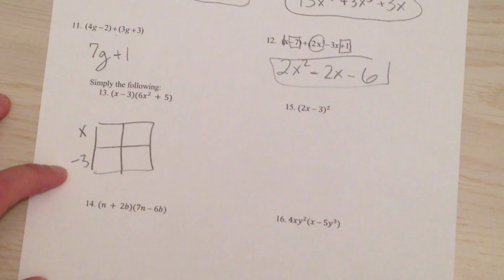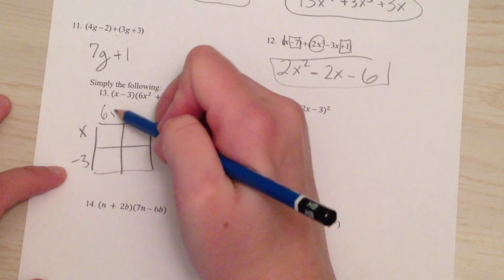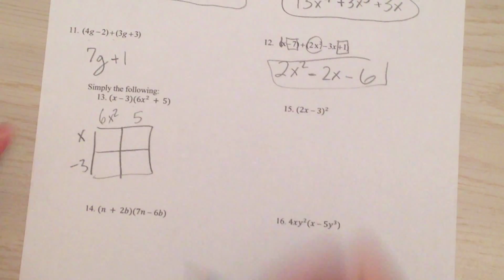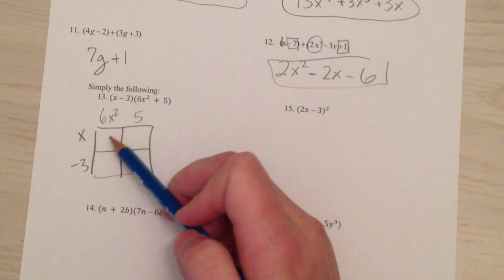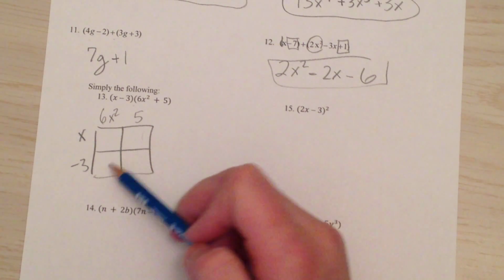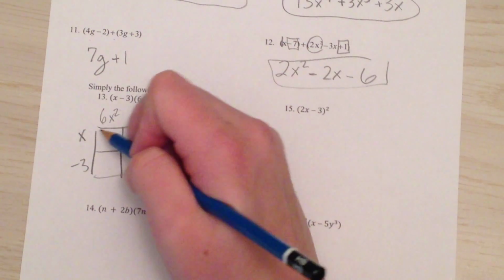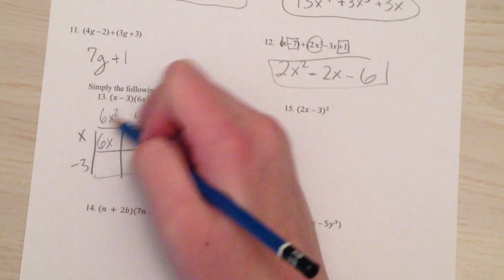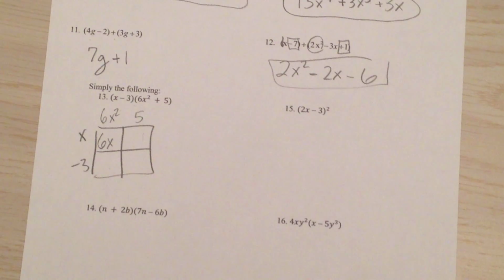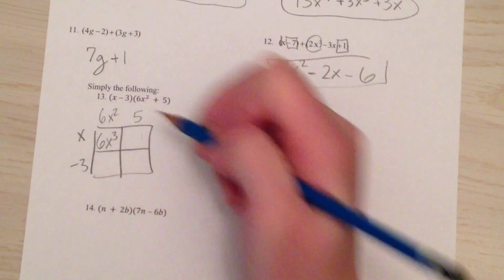So x minus 3 going down the side, and 6x squared, and positive 5 up the top. I'm going to multiply each of the corners into each of these sections of the square. So that's 6x squared times another x. When you multiply variables like this, your exponents are adding together. So that's why we end up with x to the third.